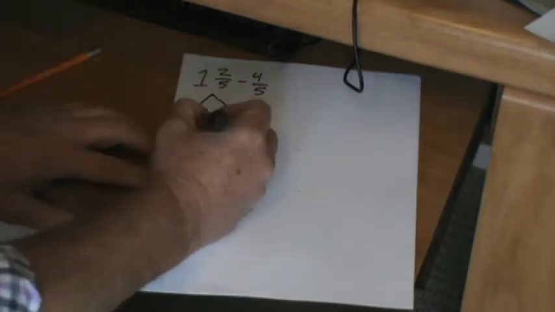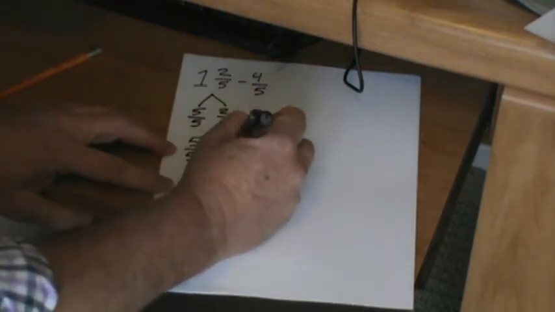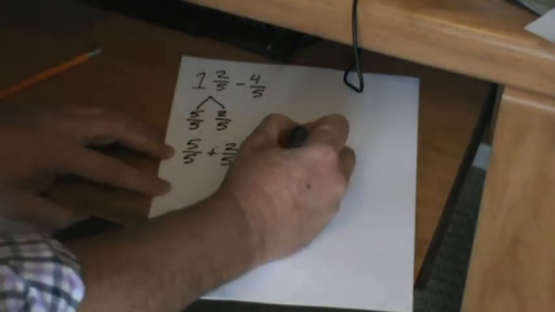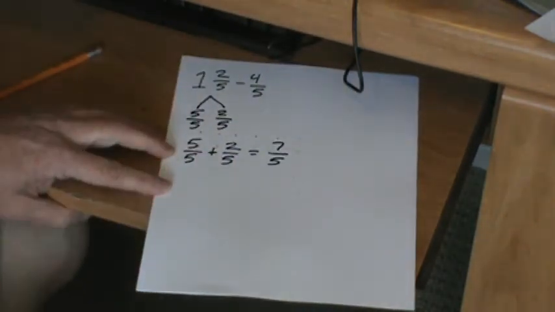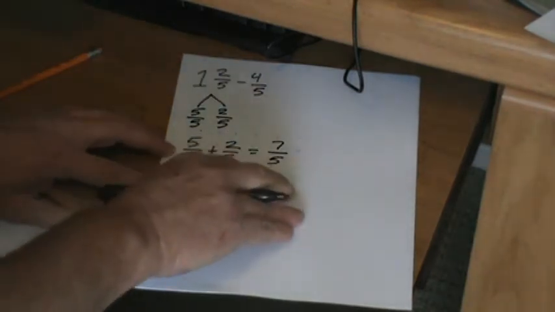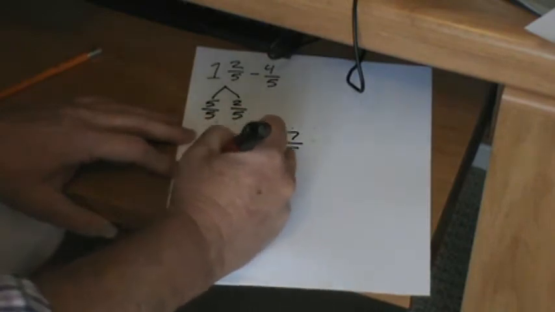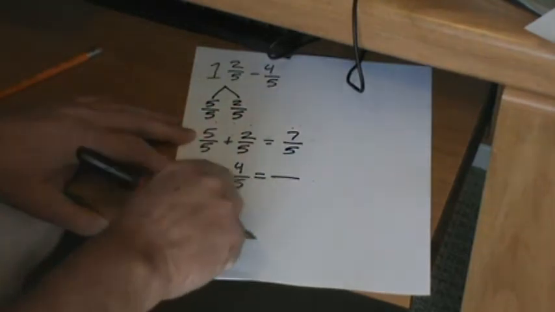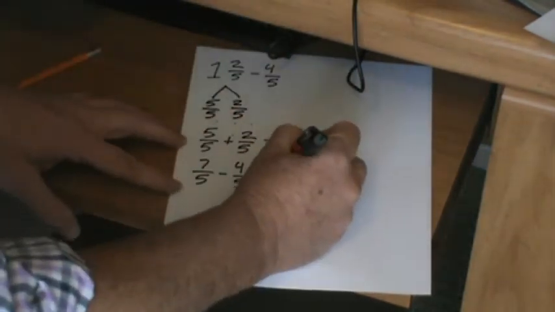Let's go 5/5 plus 2/5 to get our new improper fraction, right? What does that equal? It equals 5 stays the same. 5, 6, 7, 7/5. So now we're ready to subtract. We can take the 7/5 and minus 4/5. The 5 doesn't change, and 7 minus 4, 5, 6, 7 is 3/5.